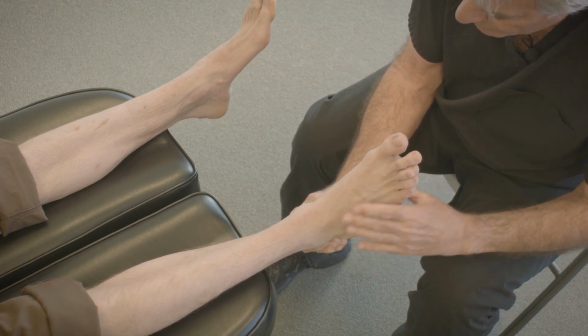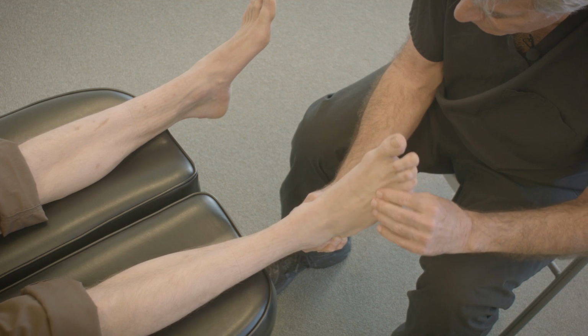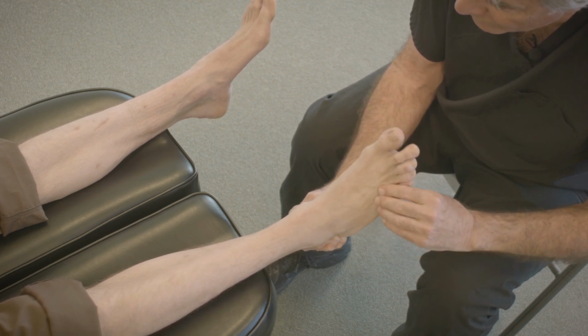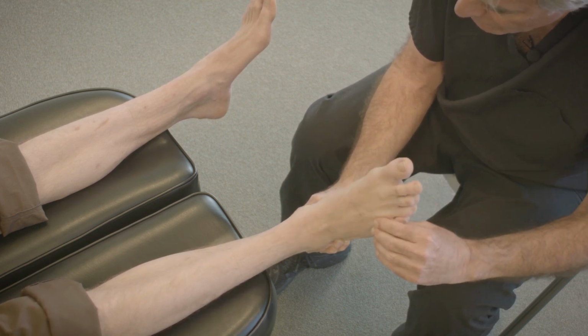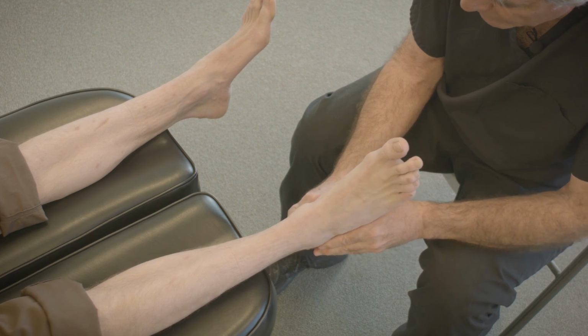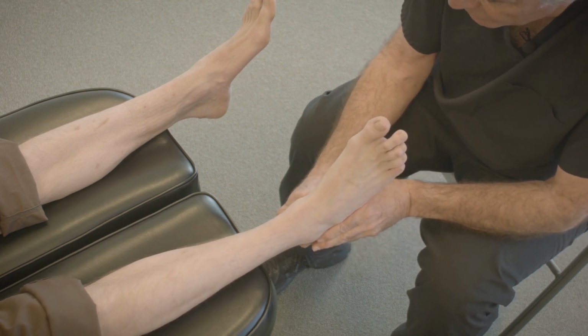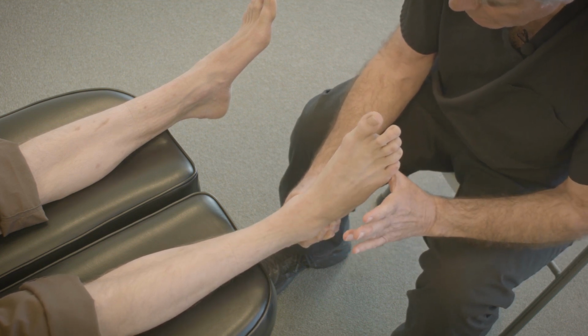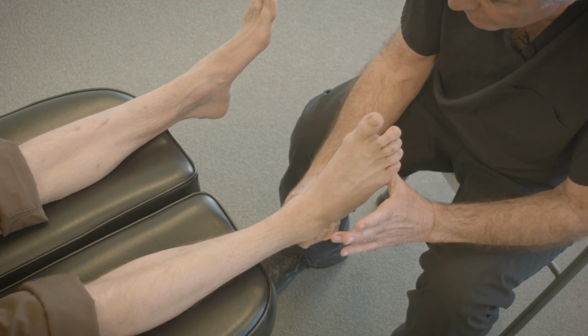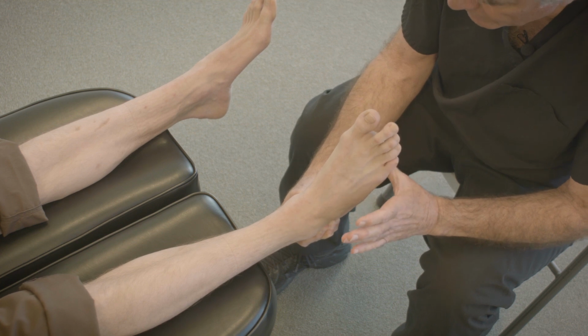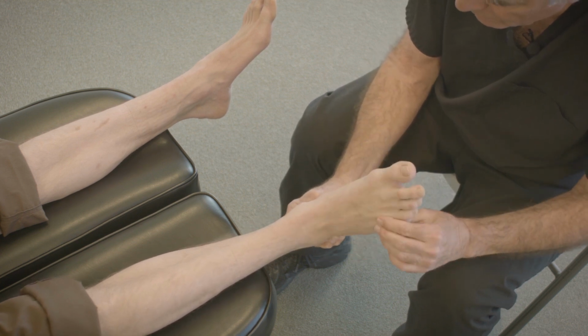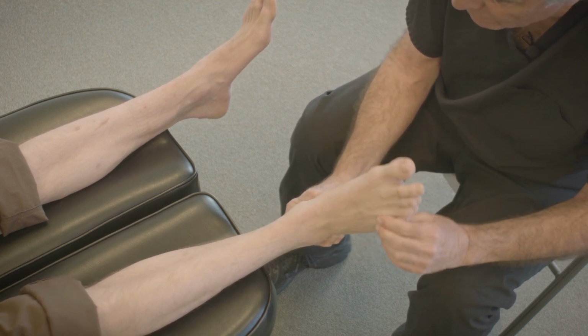What that does to the final joint, the mid-tarsal joint, is it makes it loose and unstable. If your foot was brought back into more of a neutral position, that joint becomes solid or stable. This is a stable foot. This is an unstable foot.